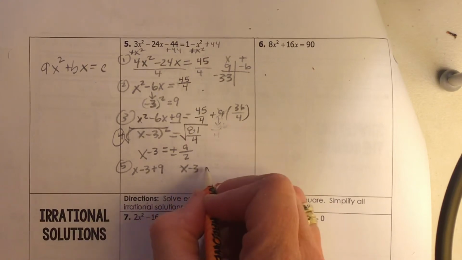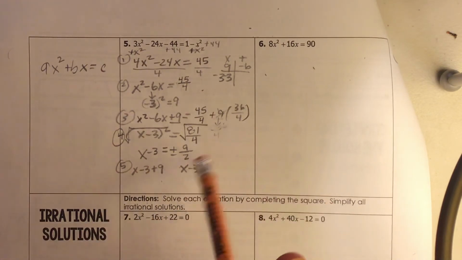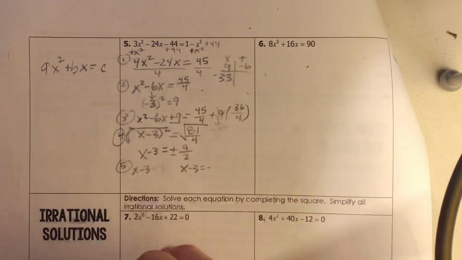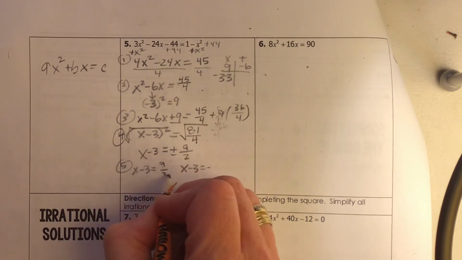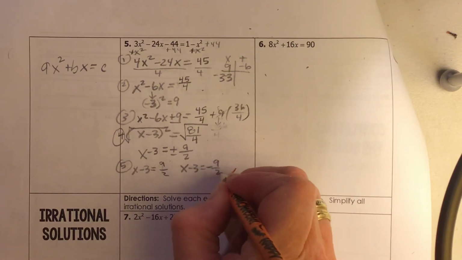And then x minus 3 equals negative. Oh my gosh, I'm really losing my mind. I'm really sorry. x equals 9/2. And then x minus 3 equals negative 9/2.